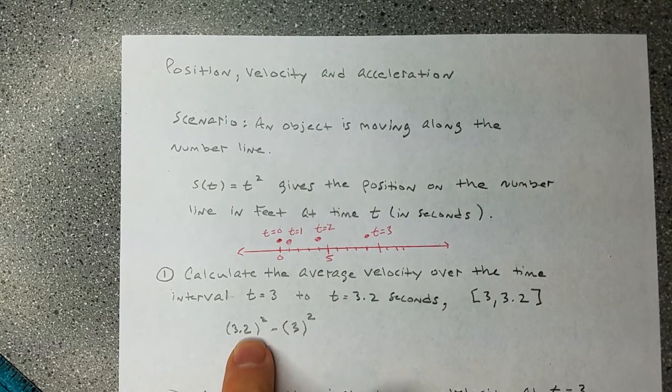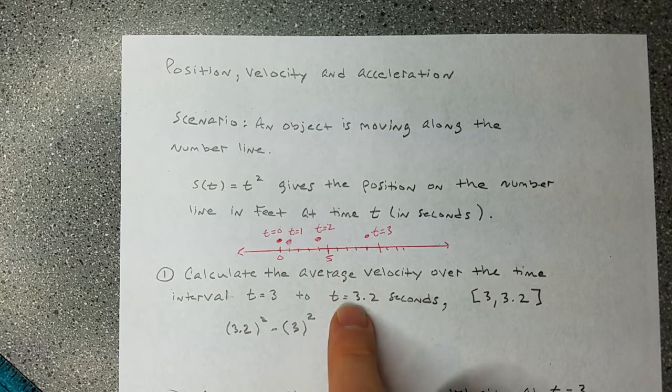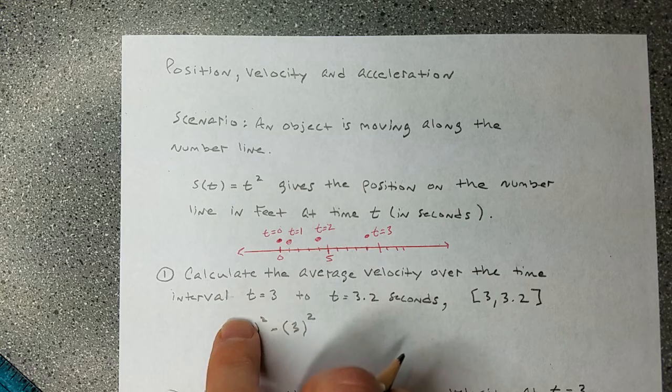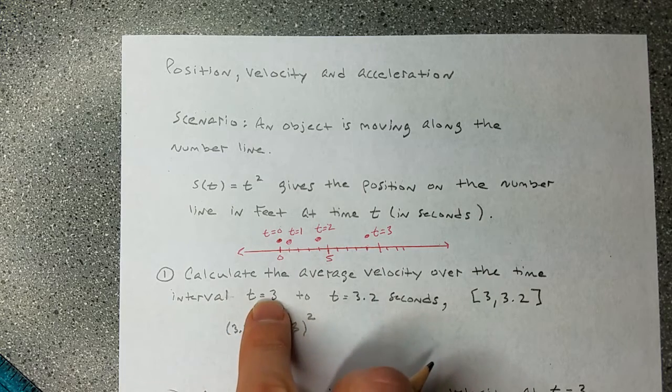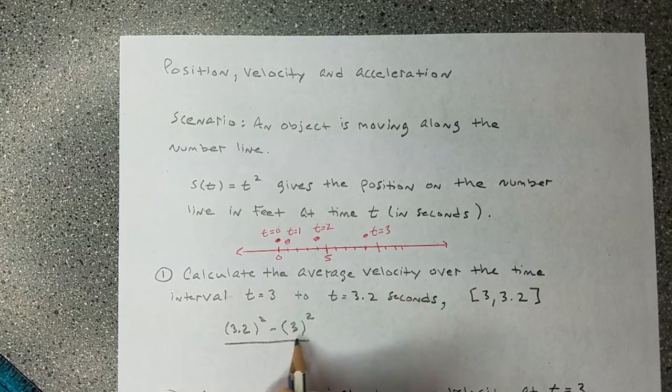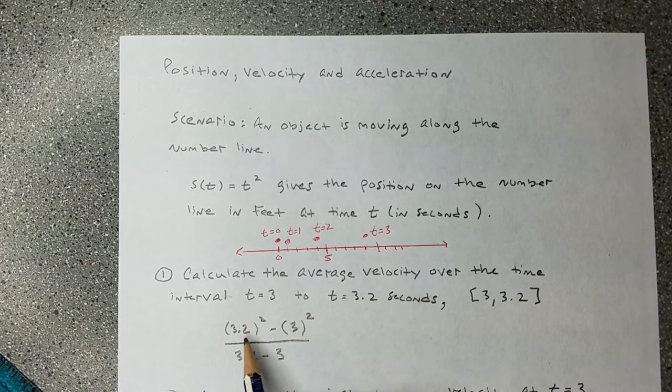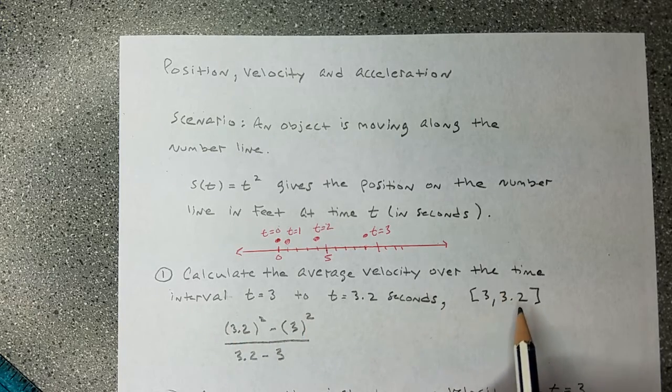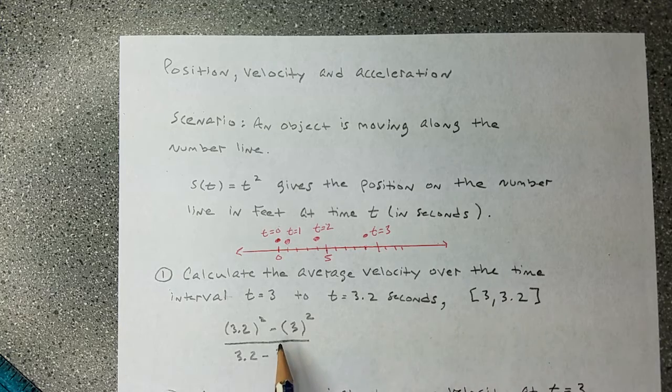That would be like this. Here's your position when t is 3.2. It goes in there, 3.2 squared. And here's your position when t is 3. Goes in there. And then I divide by the difference in time. So this is how far you went over that much time, and this is how much time it took you to do that.